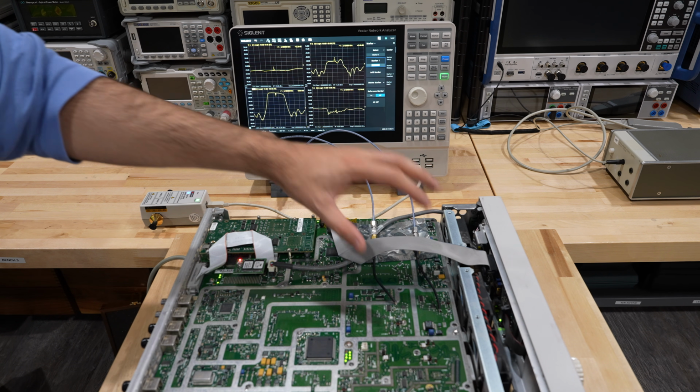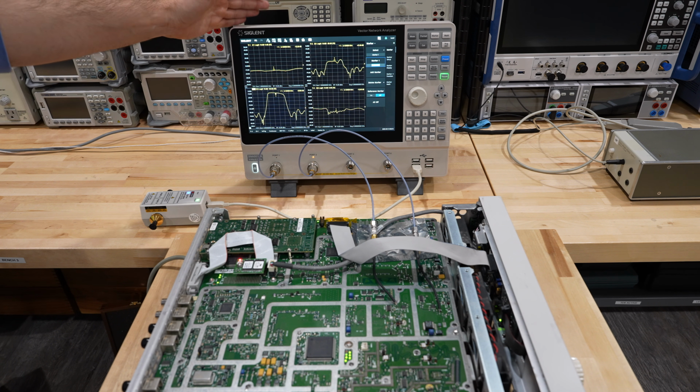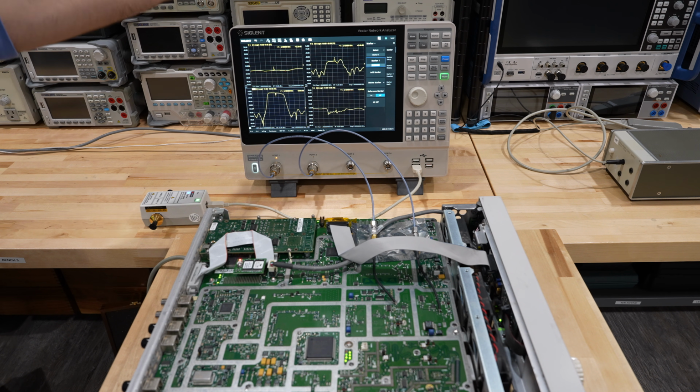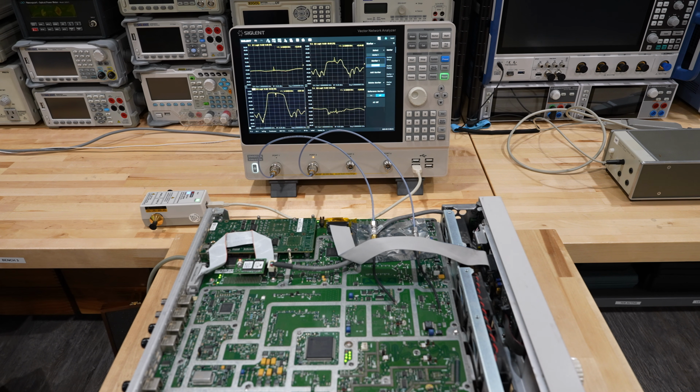So here you go. The two cables are directly connected to port 1 and 2. I've calibrated to the edge of these cables using an eCal module. I'm using the Keysight one over here. And that's it. We should be able to see the response once we turn the instrument on.